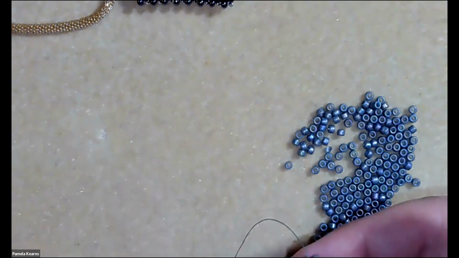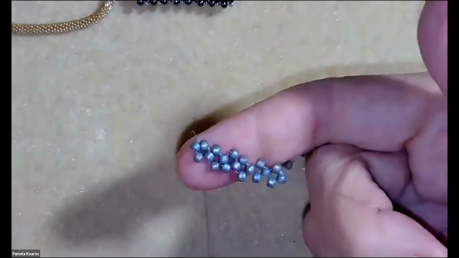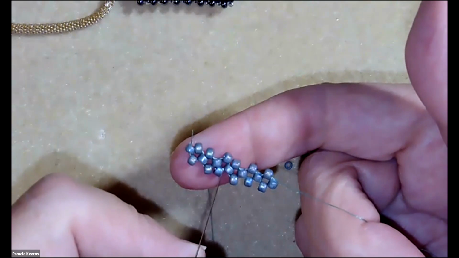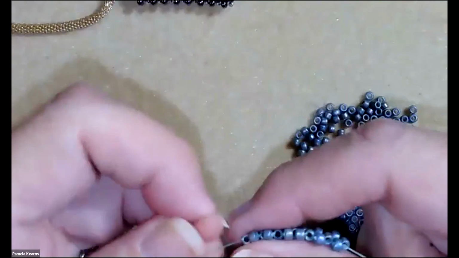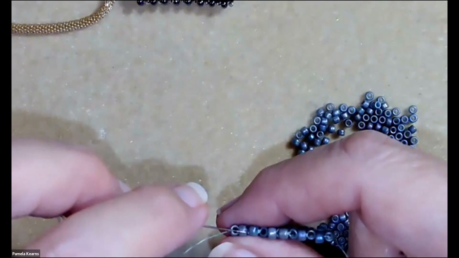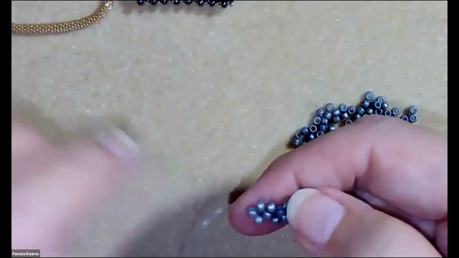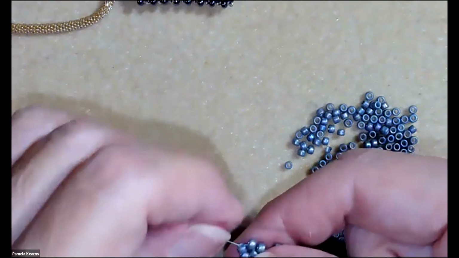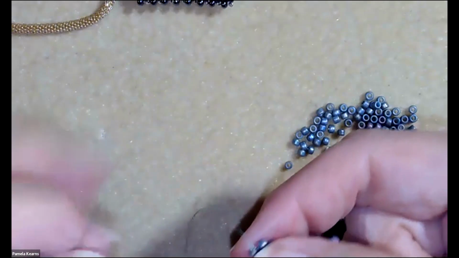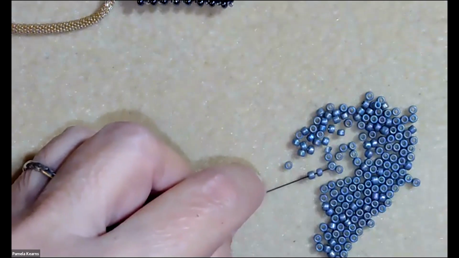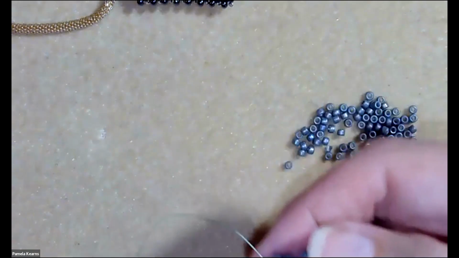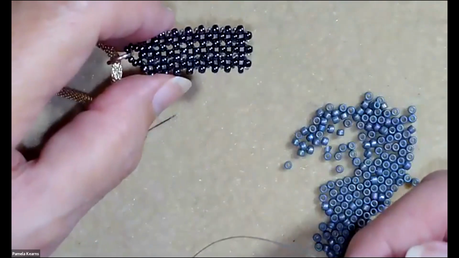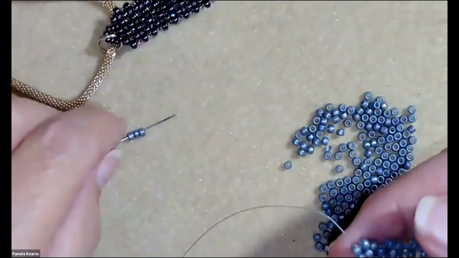Okay, so how many have I got? And you can count your units. See how mine is getting a little mushed up there? Not to worry. You're going to count the open space. So 1, 2, 3, 4, 5, 6. As I say, you can straighten it up as best you can. If it's not perfect, don't worry about it. It's going to be in the back anyway, so you don't see it. As you embellish it, it will help straighten it up. It's just when it's straight to begin with, it's a little easier to find where you are, that's all.